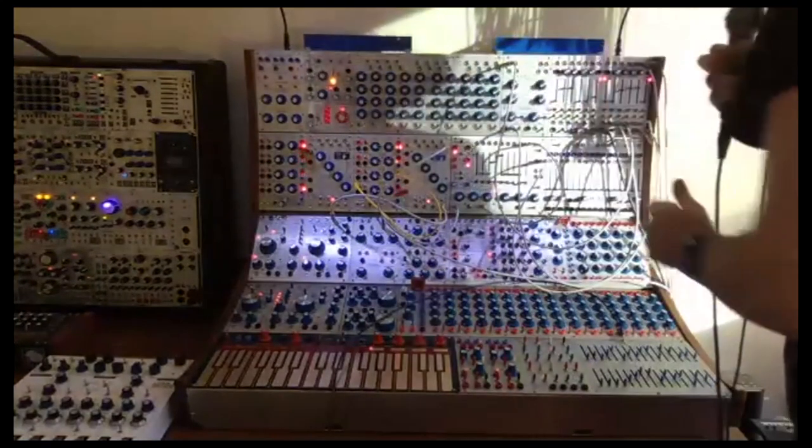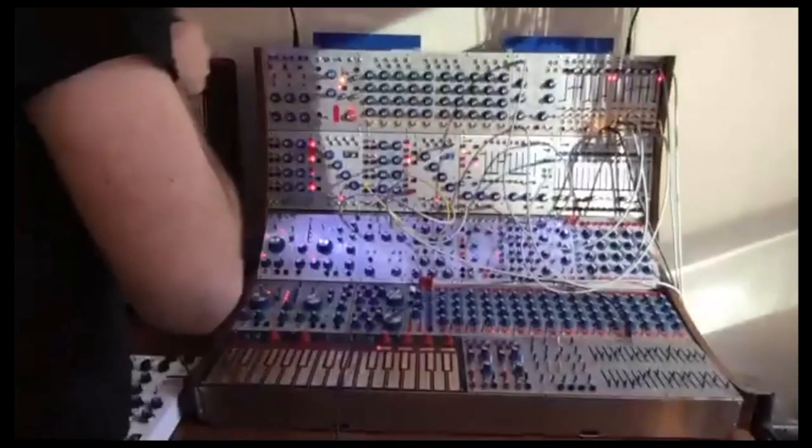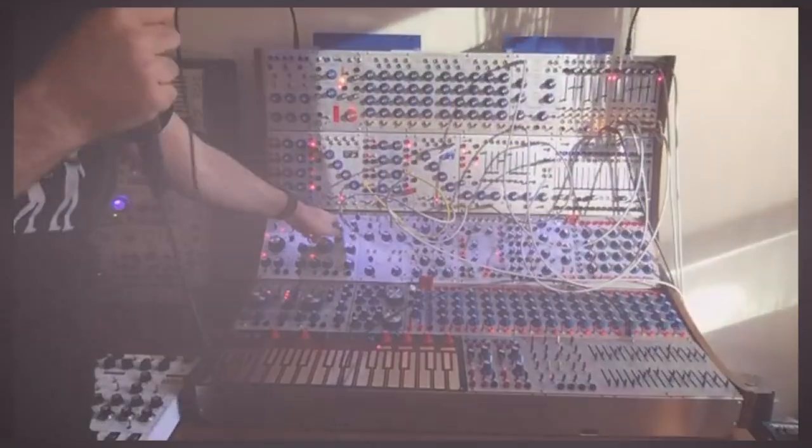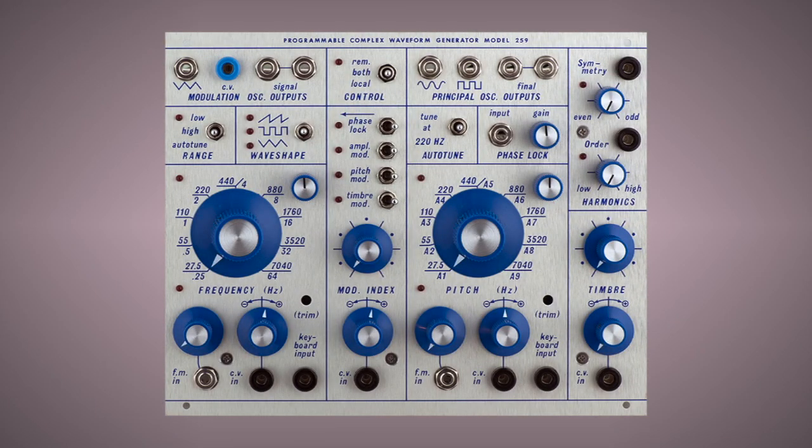Yeah, so oscillators, the 259 was interesting because the 259 had its normal audio output, but it also had this blue output here. And the blue output is for CV. So a lot of the times, if something made sense to use the signal as modulation, they would expose it in two ways.